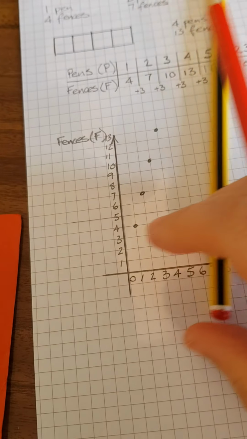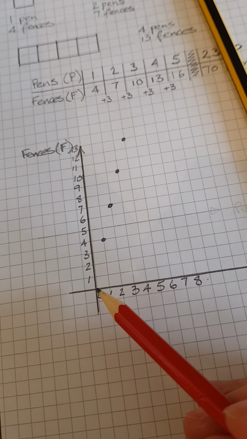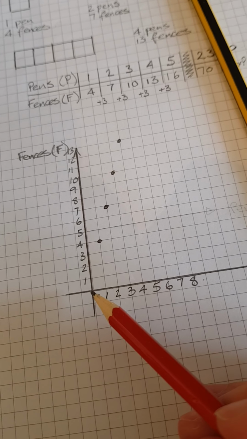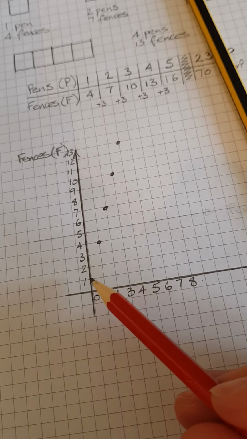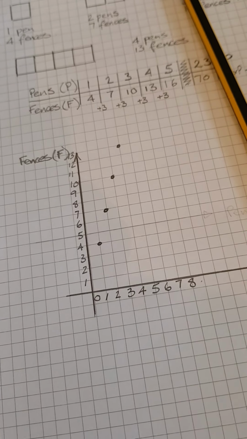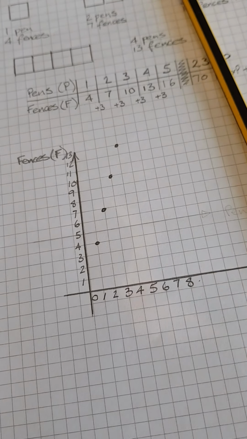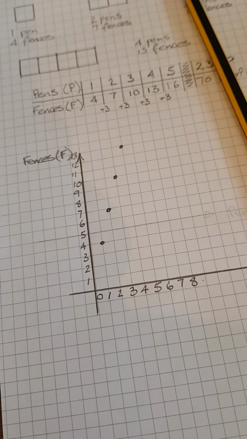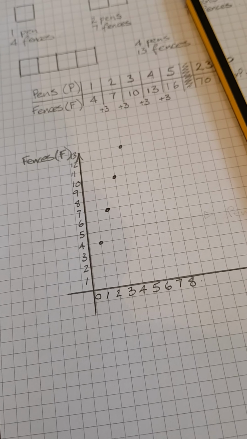When I have no pens, 0 times p plus 1 would be 1. Now, we wouldn't just need a fence because we're not producing any pens, but in real terms, that's a nice little catch-all from where your graph is going to run up.